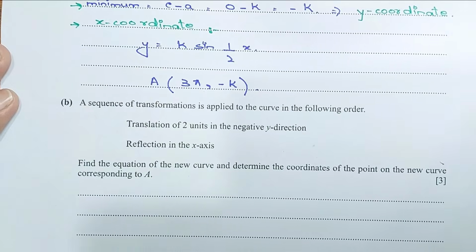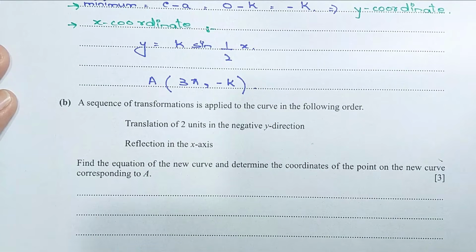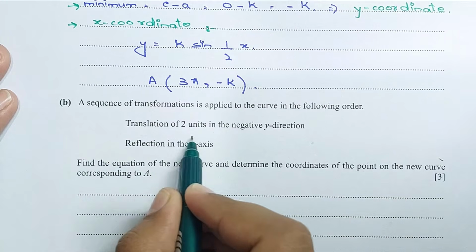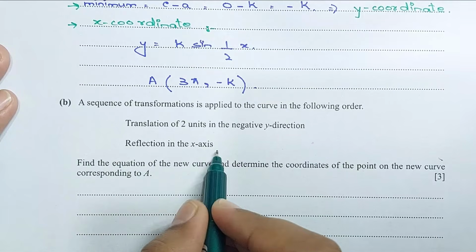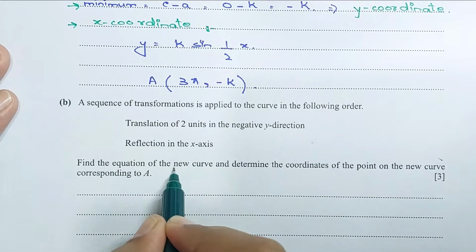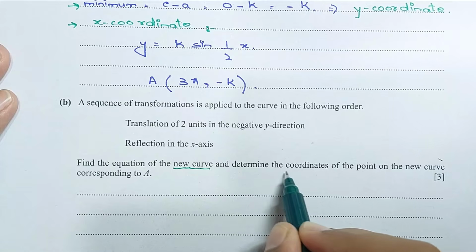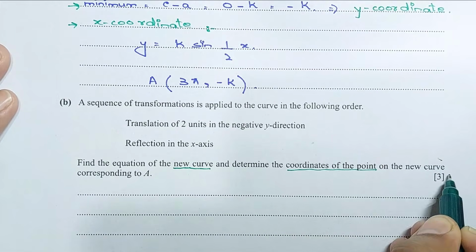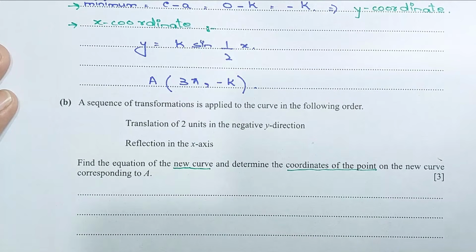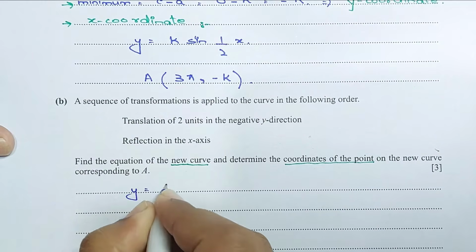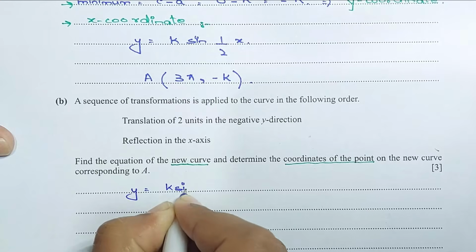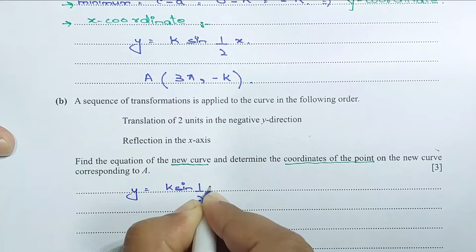Okay, now moving to part B. A sequence of transformations is applied to the curve in the following order: translation of two units in the negative y direction, reflection in the x-axis. Find the equation of the new curve, and determine the coordinates of the point on the new curve corresponding to A. So we have the equation y equals k sine half x.